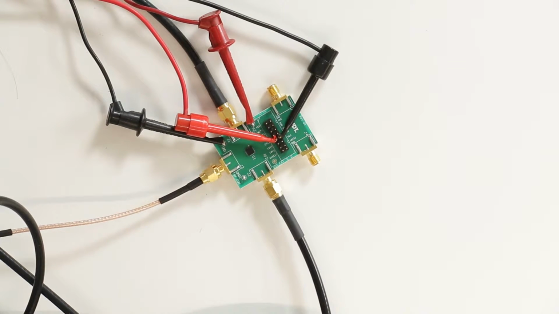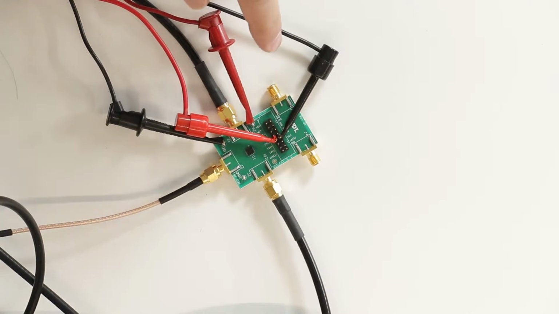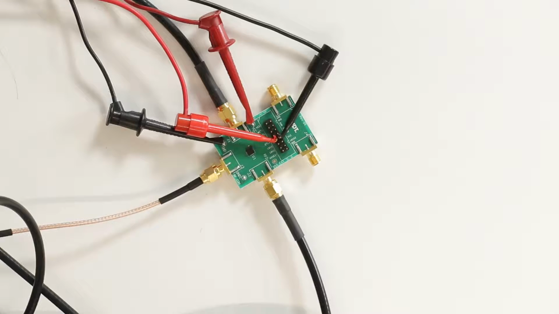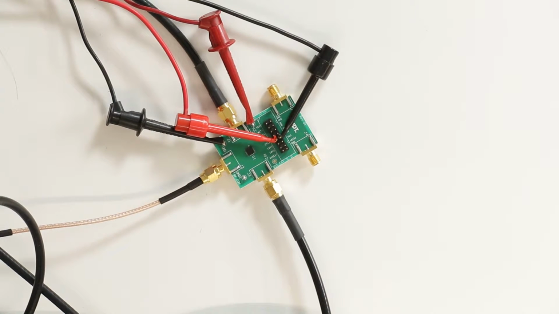As it is currently, we have it set up for 1-pin control. These two test leads are connected to CTL2, which allows us to switch between port 1 and port 2. They're connected back to our waveform generator, which is set to a 1 kilohertz, 3.3 volt peak-to-peak output. So we'll be toggling between those two ports at 1 kilohertz. We have our 3.3 volt DC connection, and then we have our port 1 and port 2 connected to our scope on channels 4 and 3 respectively.